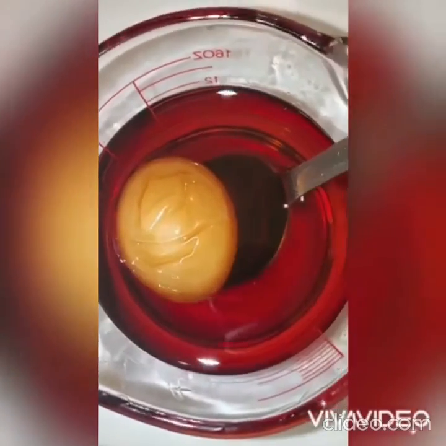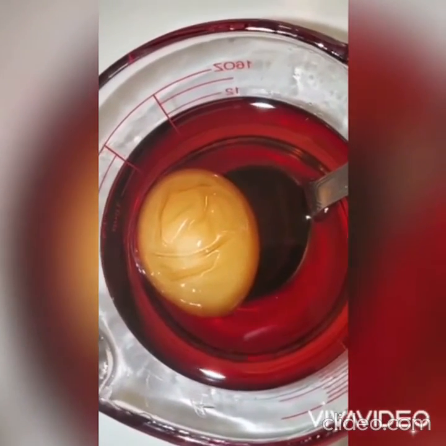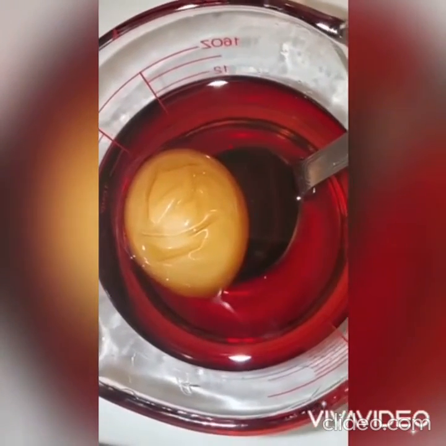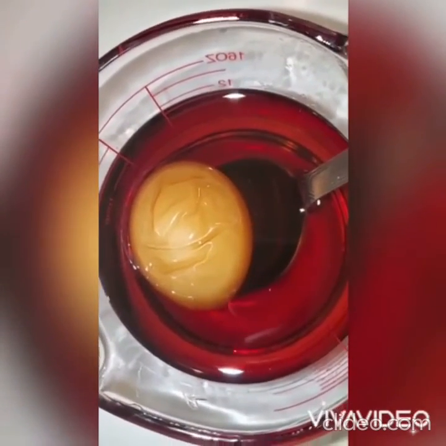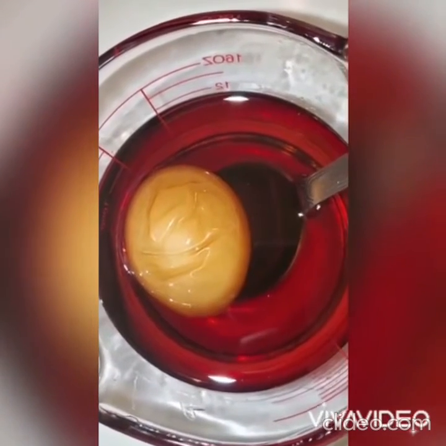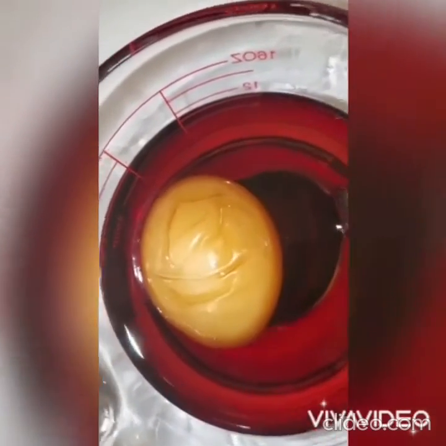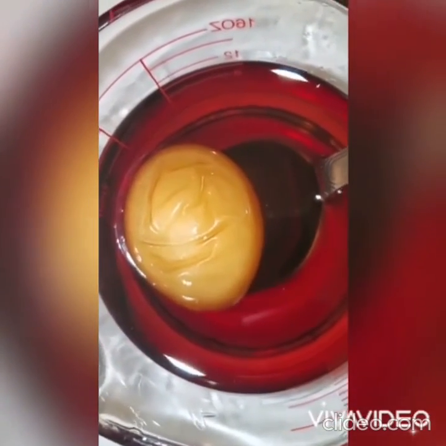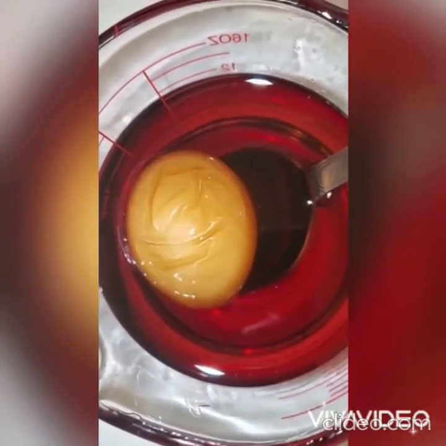Hi, so here is the egg after being in the maple syrup for 24 hours. Now I will be observing some physical changes that have taken place since yesterday. Yesterday we observed that the egg looked very turgid, whereas right now we can observe that the egg looks shriveled and flaccid and has lost its turgidity. We can observe the membrane is gathering together because it is not holding the same amount of water it was yesterday. The size and volume of the egg have also decreased.